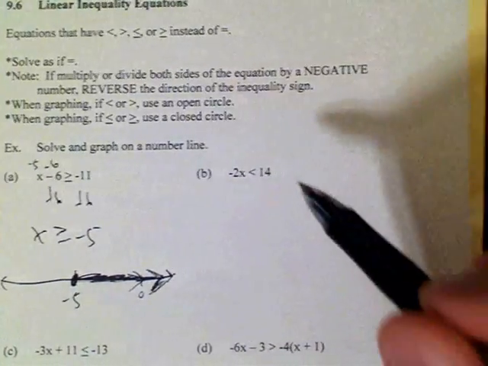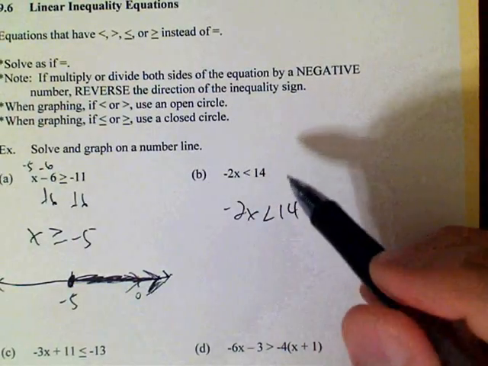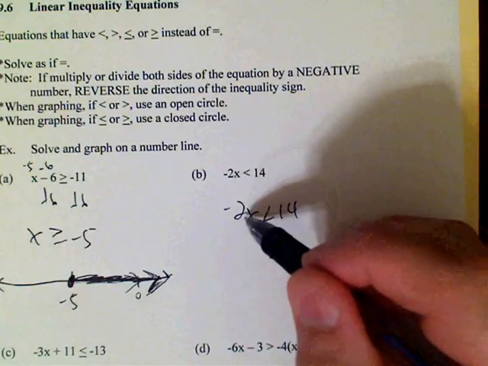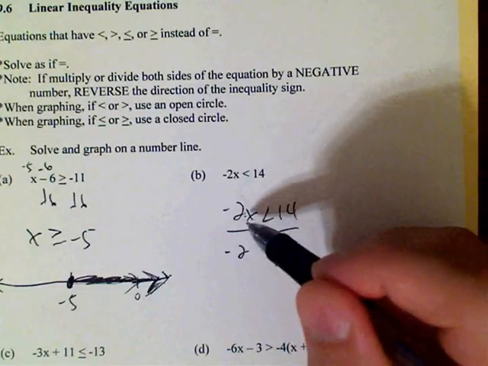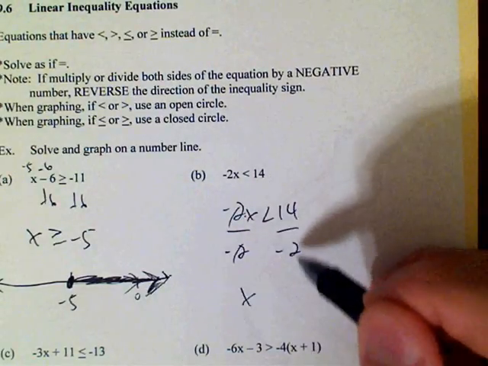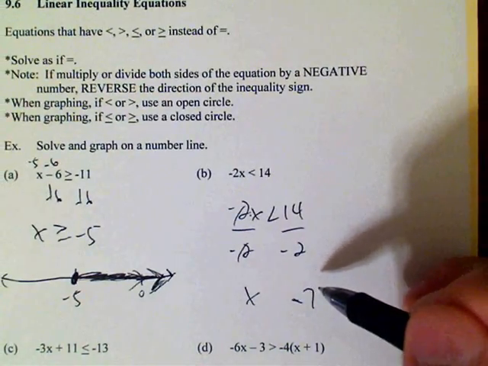Now let's take this example. When you read that, it's -2 times x. So to solve this, you do multiplication with division. I'm going to divide by -2, because that's what's in front of the x. Before I write the symbol down, 14 divided by -2 is -7. We're going to think about this for a second.